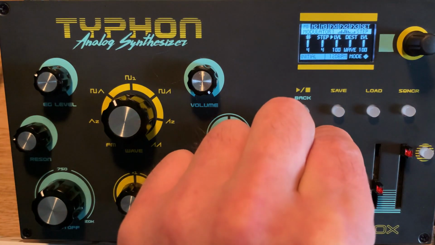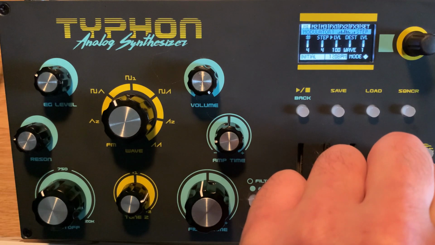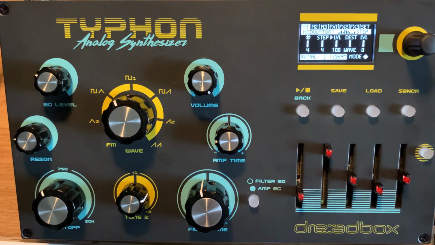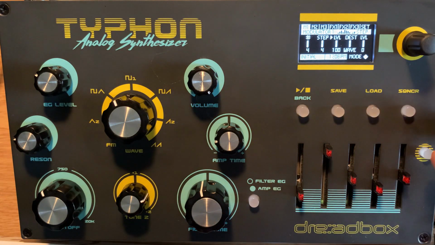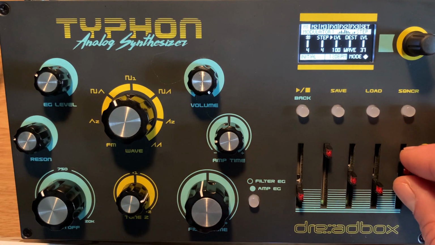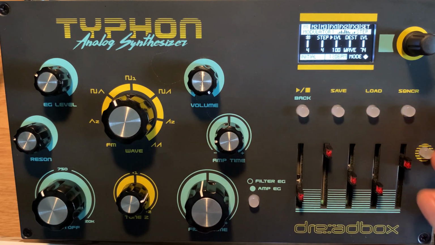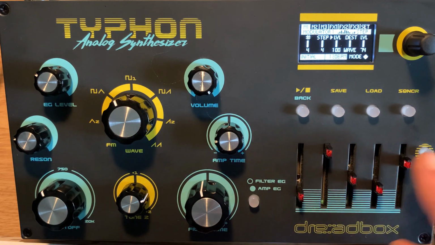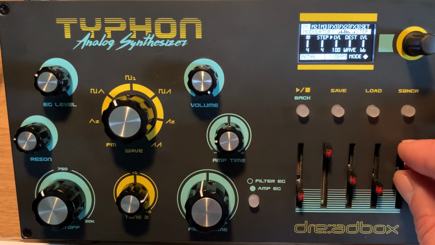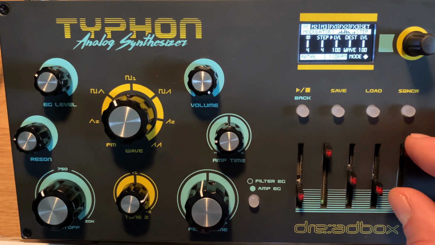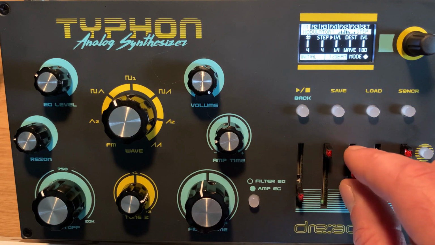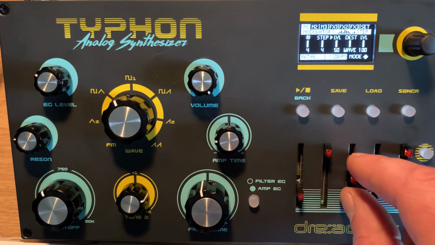Step 3, step 4, let's add a bit more variation. I'm confusing this level with this level. This is the level of the overall effect. This is the level of each step.